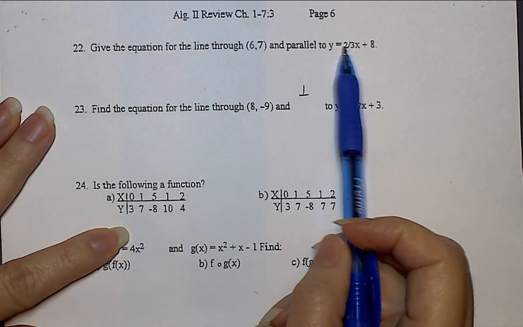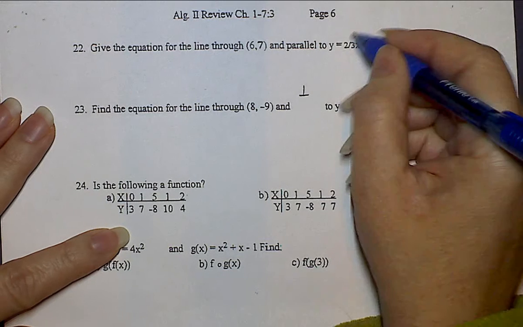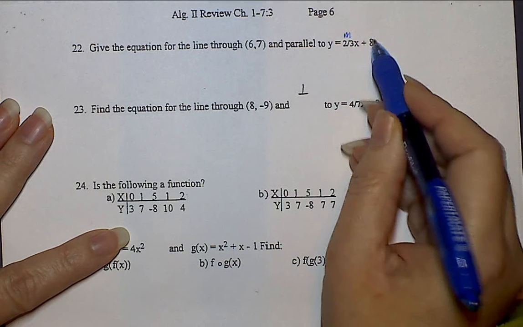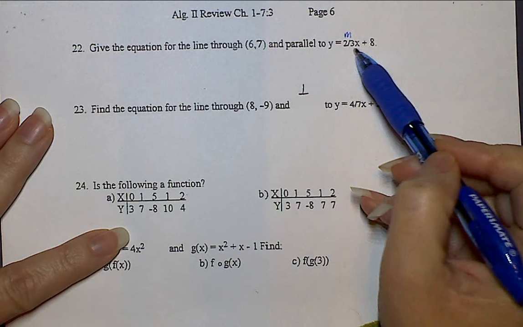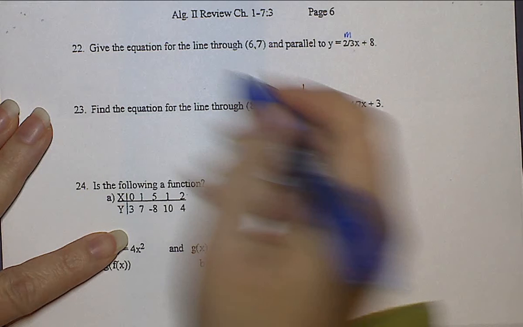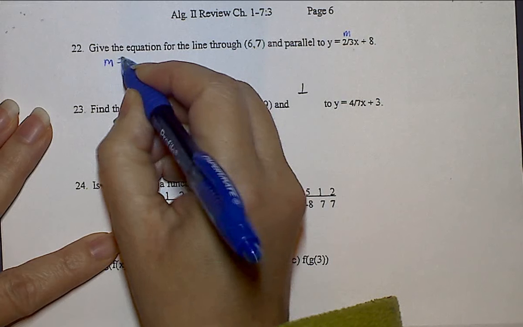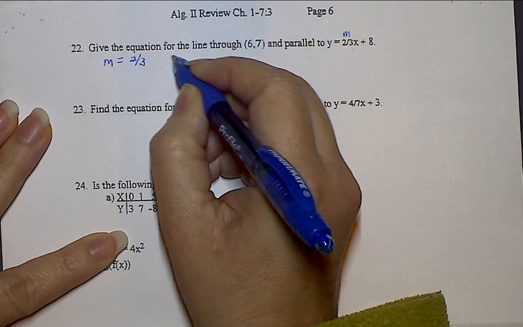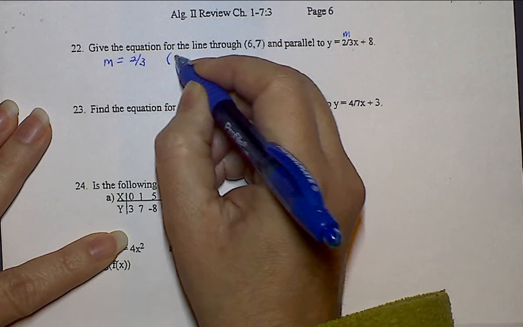So that means the slope of the parallel line to this is 2/3, because remember your slope is right there. So all we need to know out of this is that the slope is 2/3 because it's parallel to this line. So if we know the slope is 2/3 and we have a point that it goes through, 6, 7.